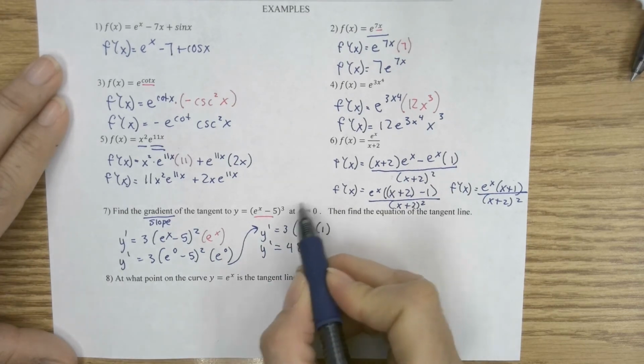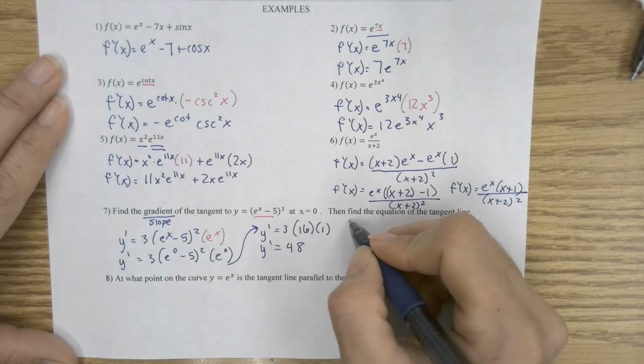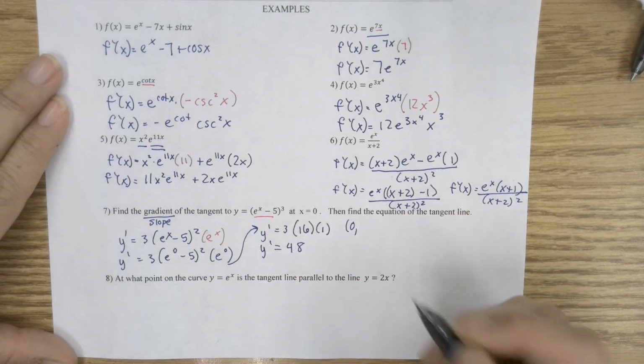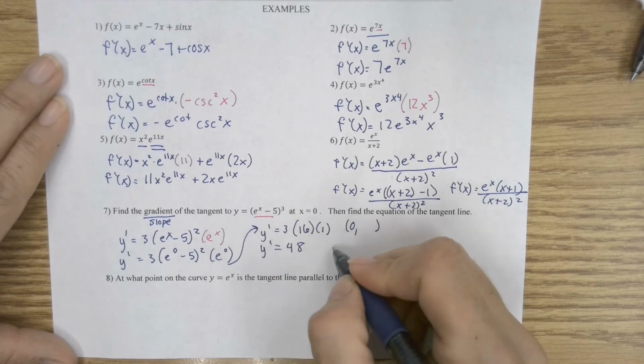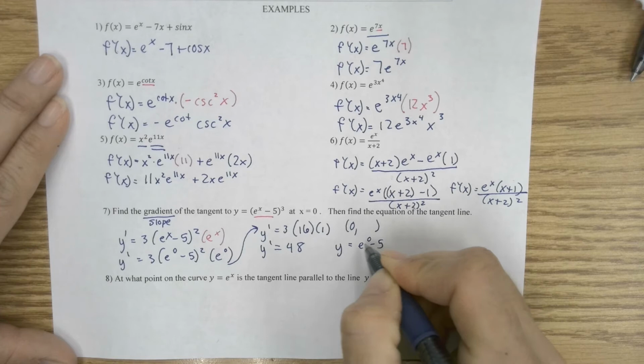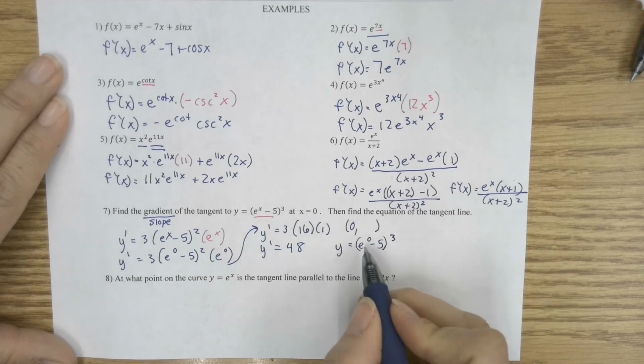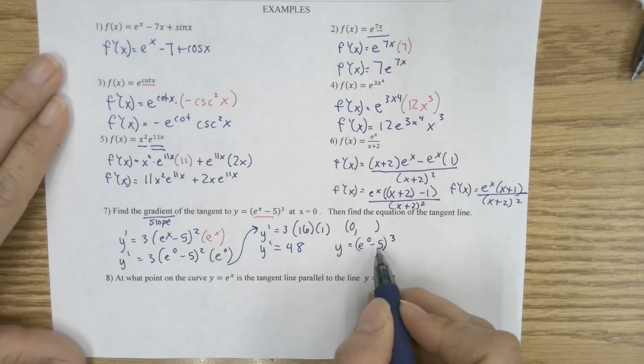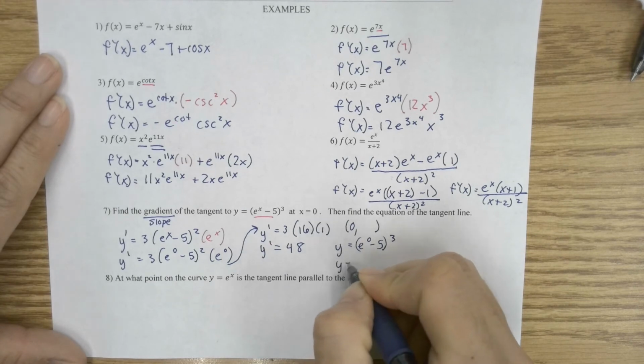We also need to find the point at 0. I know the x-coordinate is 0. We've got to find the y-coordinate. So I'm going to substitute 0 into my function. So e to the 0 minus 5 cubed. So that is 1 minus 5, which is negative 4 cubed, is negative 64.